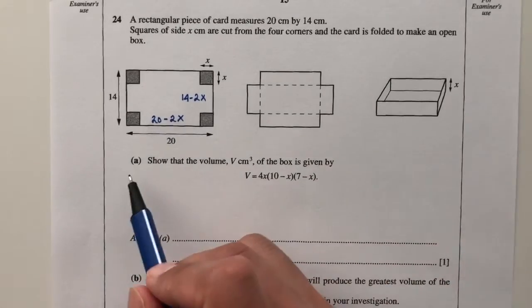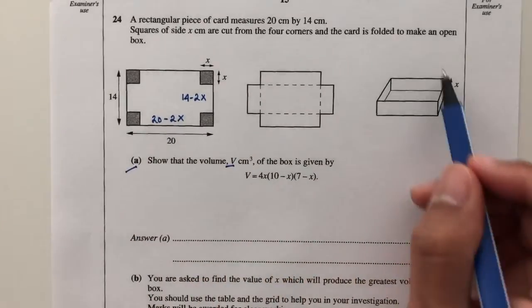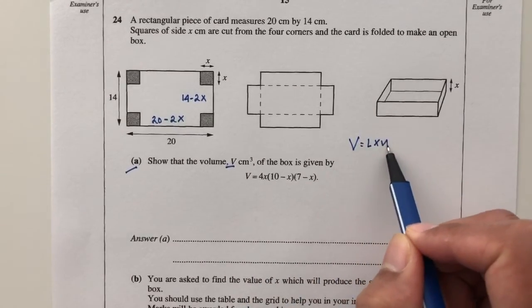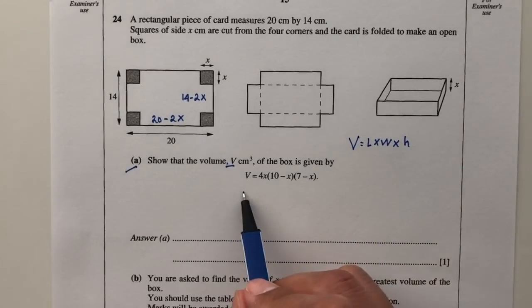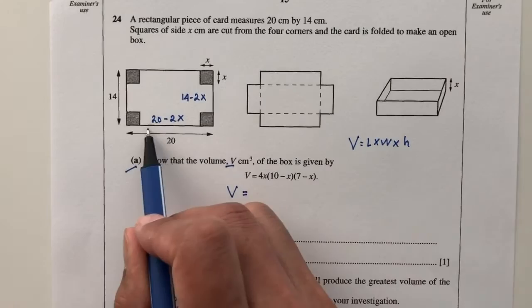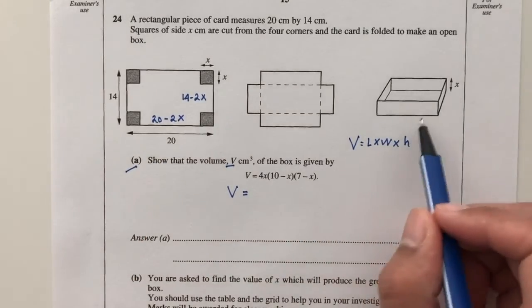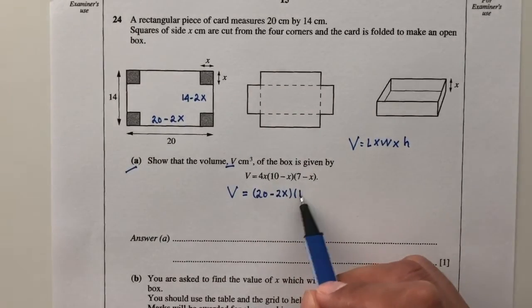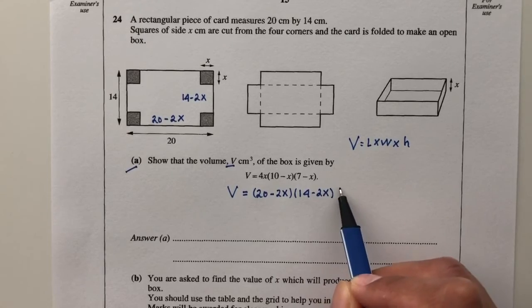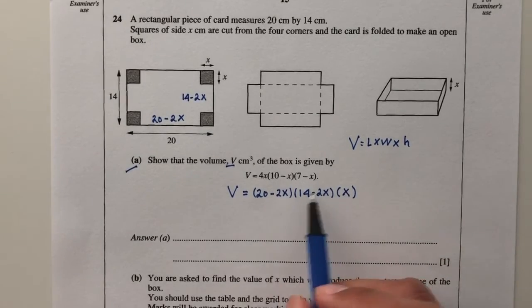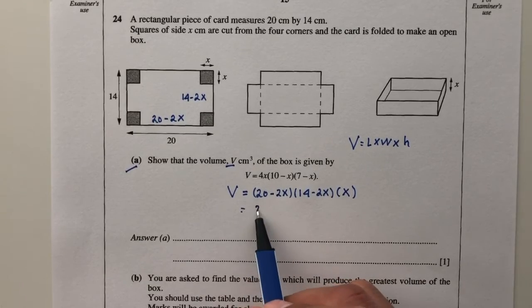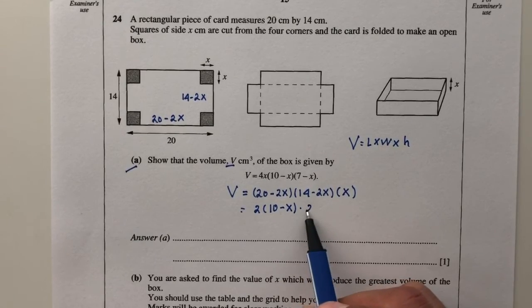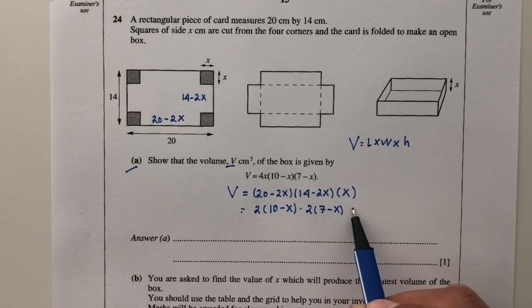So the question here is to show that the volume V of the box is given by this. So how do you find the volume of a cuboid? Volume is length times width times height, right? So that will be, length is this one, which is 20 minus 2X, times width. Width is 14 minus 2X, and times height. Height is X. So now you can simplify. Let's take out 2 from this one. You will have 2 outside, that will be 10 minus X. And this one, there will be 2 as well. 2 outside, 7 minus X. You'll have X here.